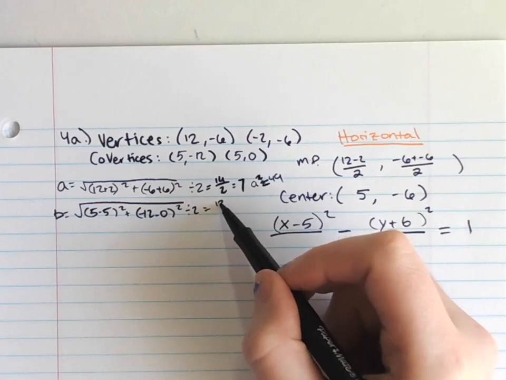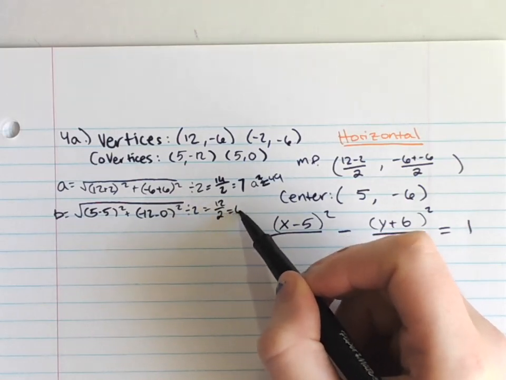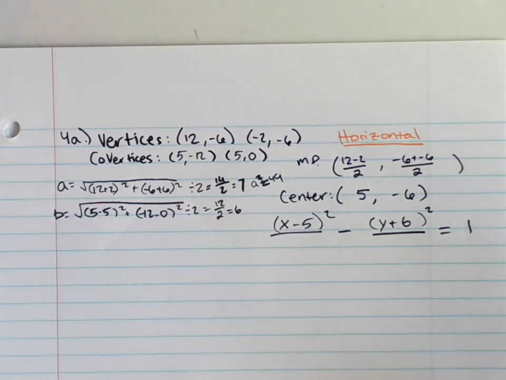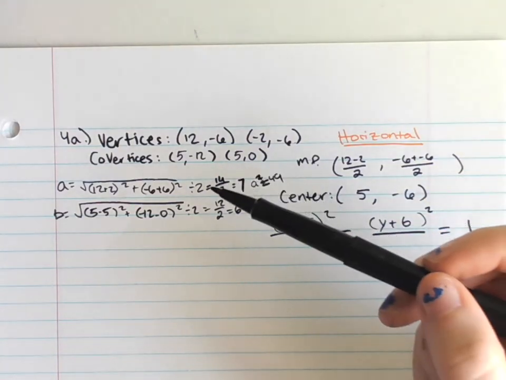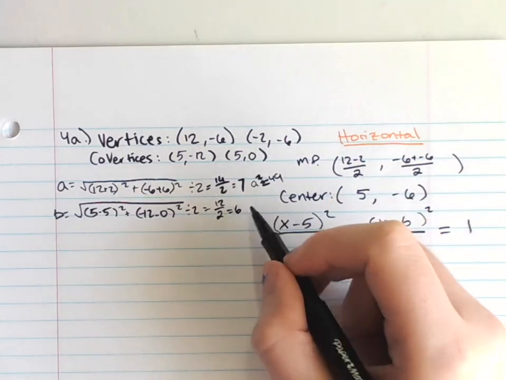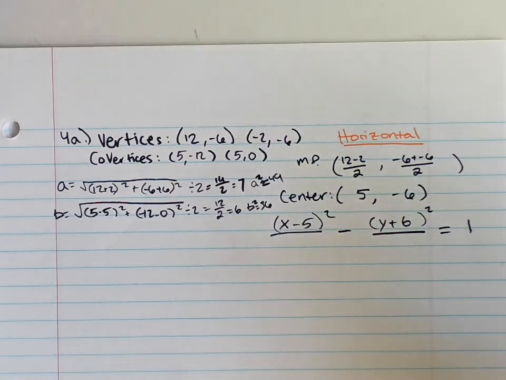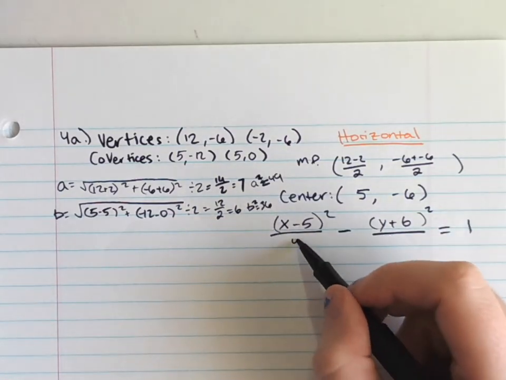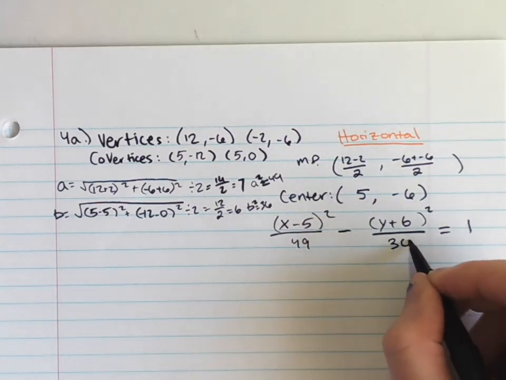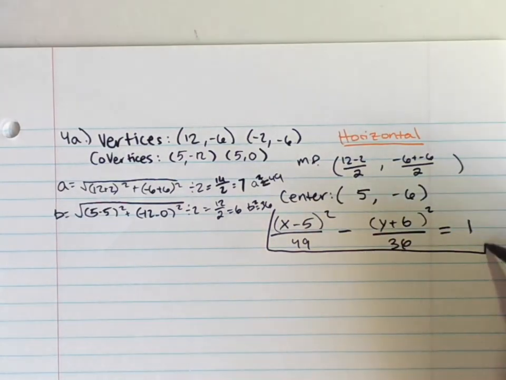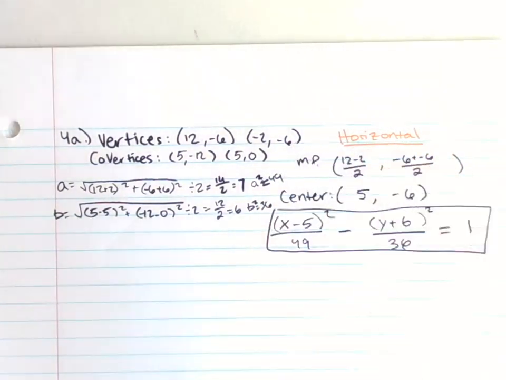So we're going to get 12 over 2 equals 6. So b is 6, so b squared is 36. We have our a squared and b squared, so here goes 49 and here goes 36. And you're done.